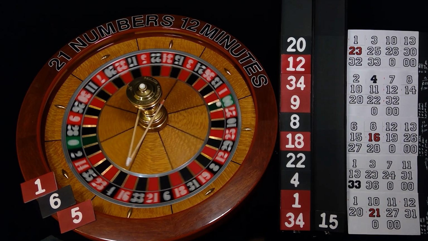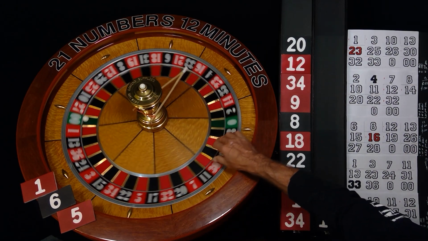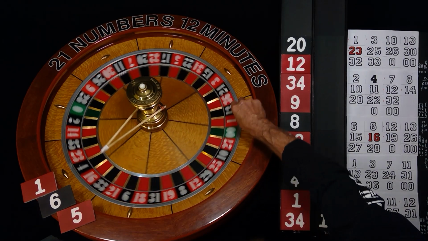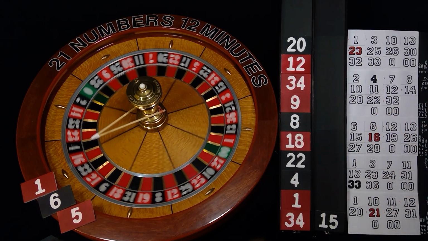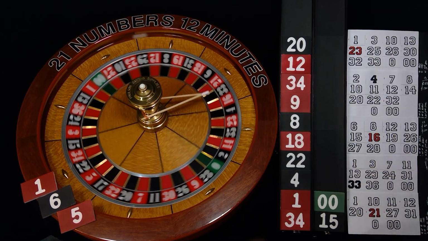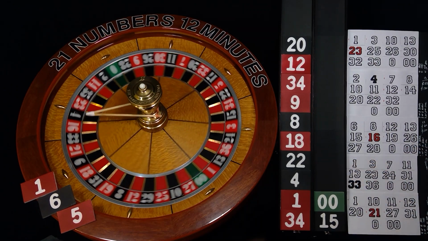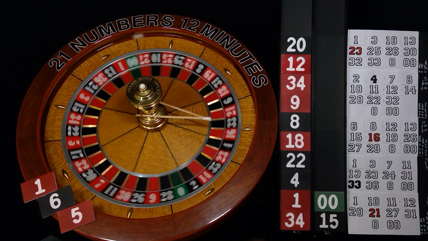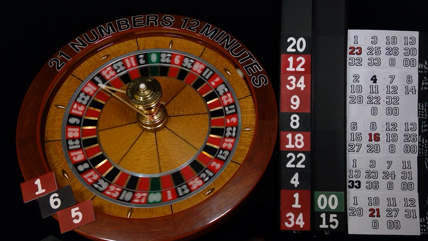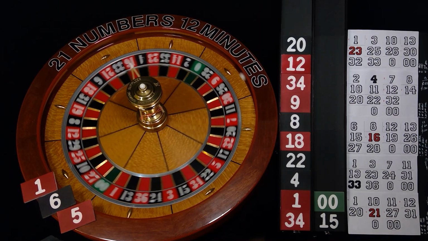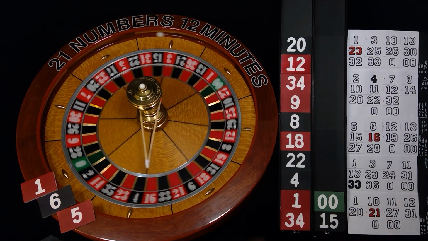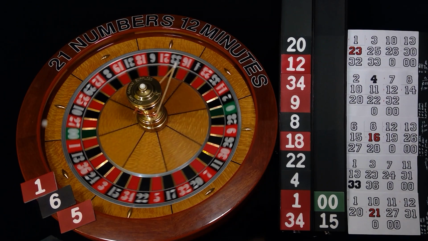Oh, double zeros after 15. Of course it is. Green on the board. I always cover the zeros. Not many people do, but will they come out? A lot.